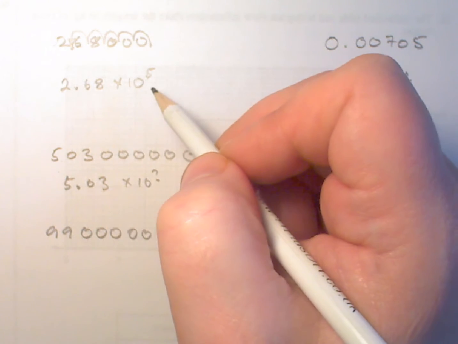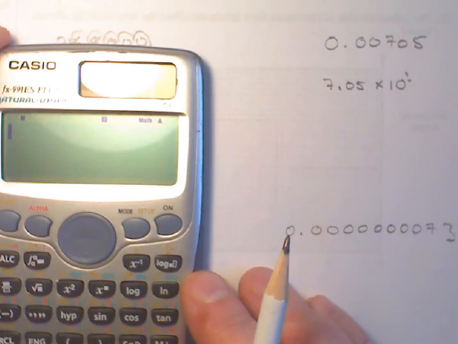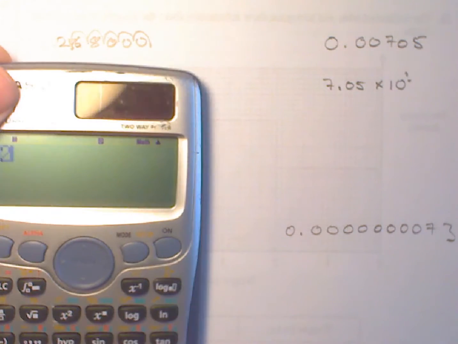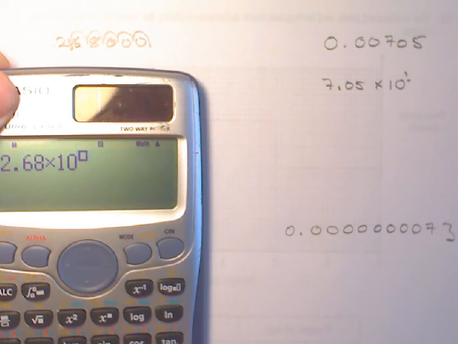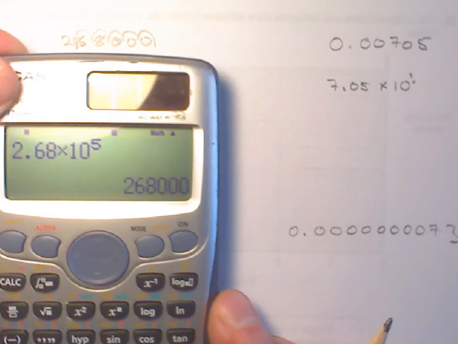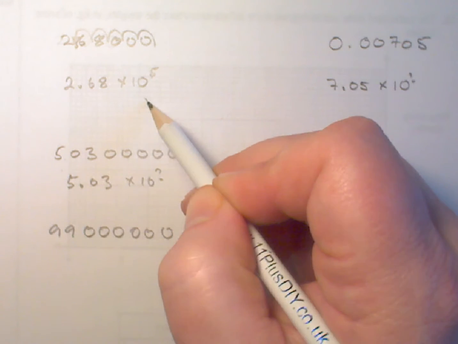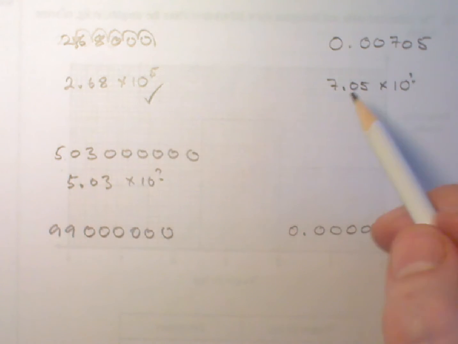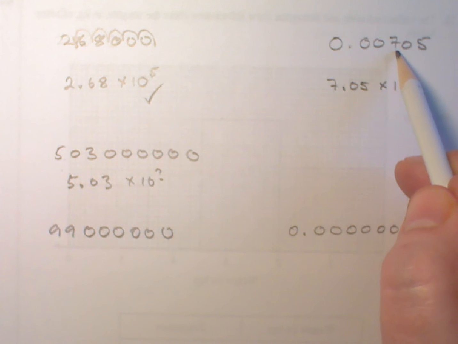Well, here we can just quickly check on the calculator. 2.68 times 10 to the power 5. Okay, and you can see that I've got 268 with 3 zeros, which was the original thing, so I've got it right. Well, let's compare this number 7 in the units column to the 7 in the thousandth column.